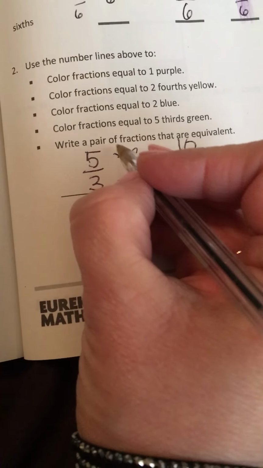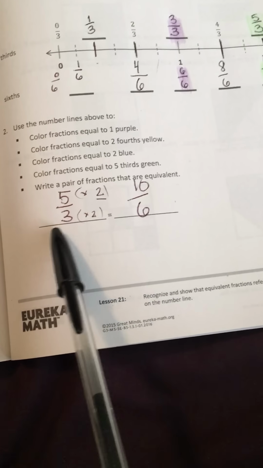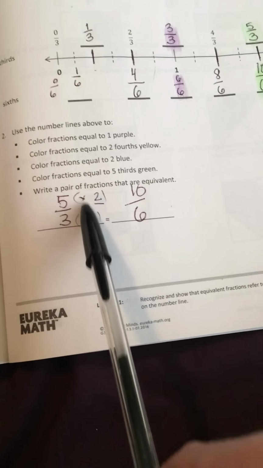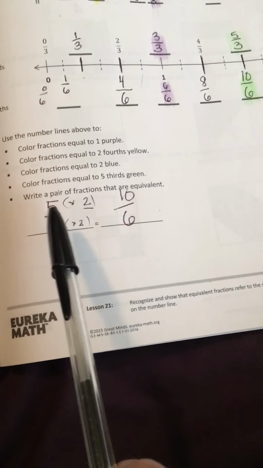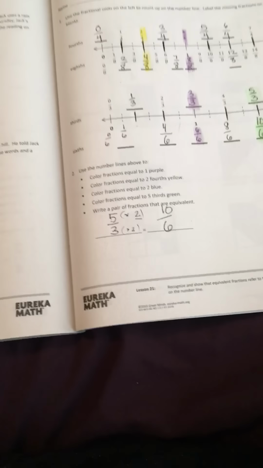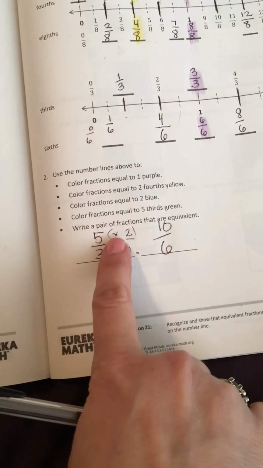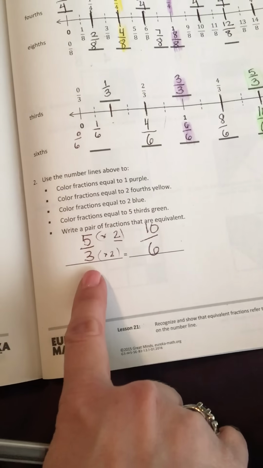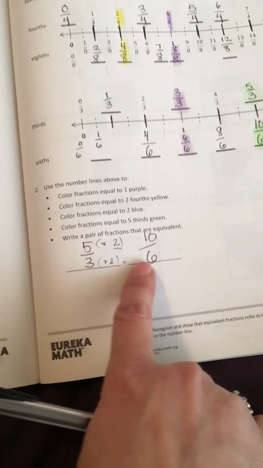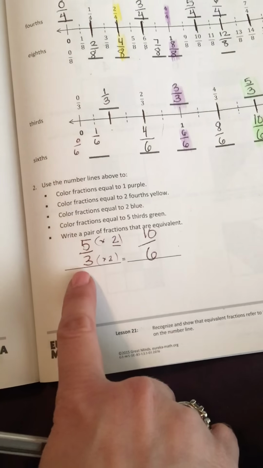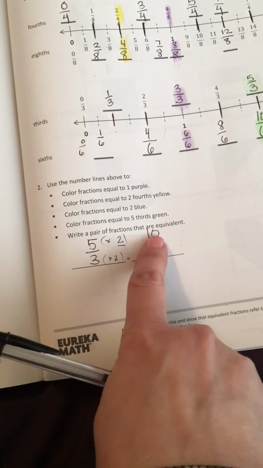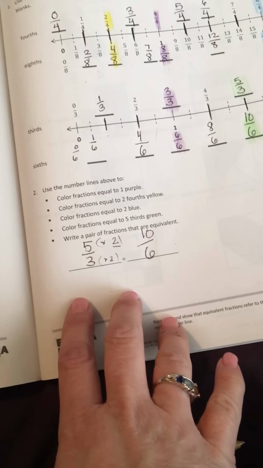So you're going to start to see, you don't have to write this in there, but it's just a little clue. When we start to do equivalent fractions more, this is going to become one of those tricks to figure out when things are equal. If you can do something to the top, if you can do that same thing to the bottom, you can do something to the numerator and do that same thing to the denominator, then the fractions are equal. Watch.